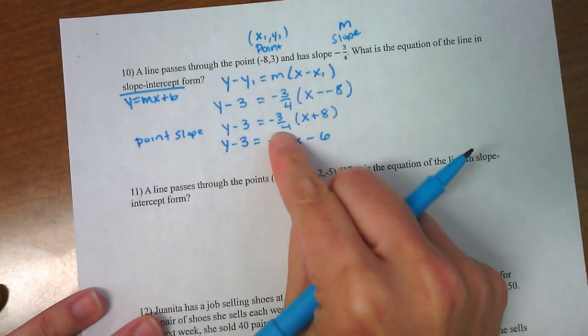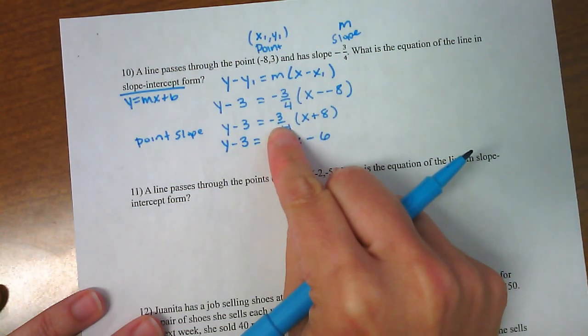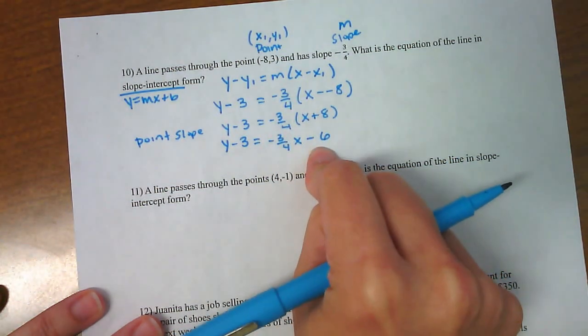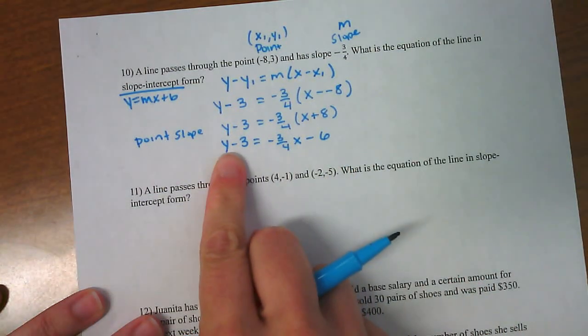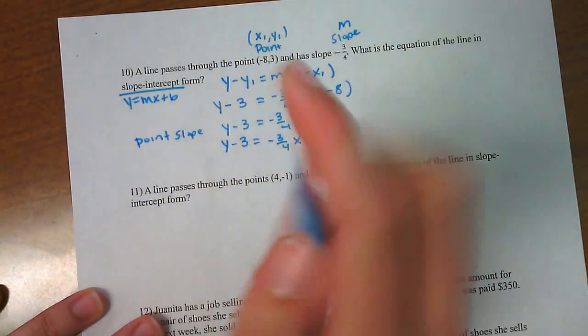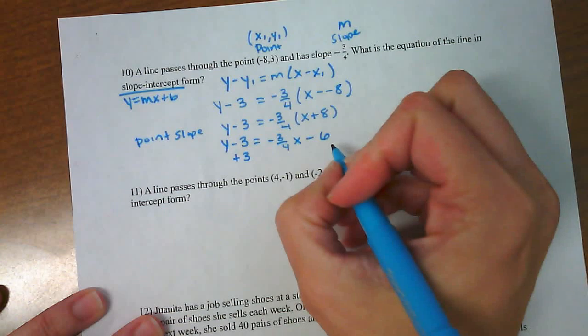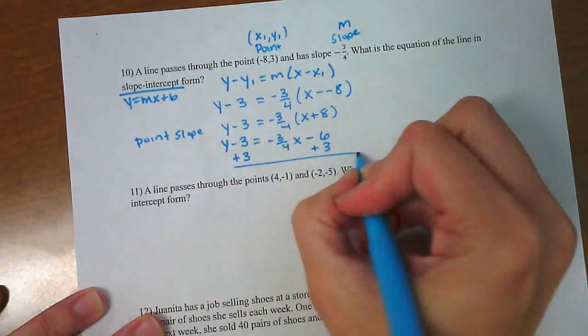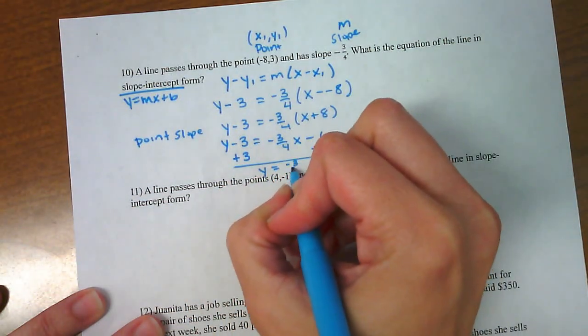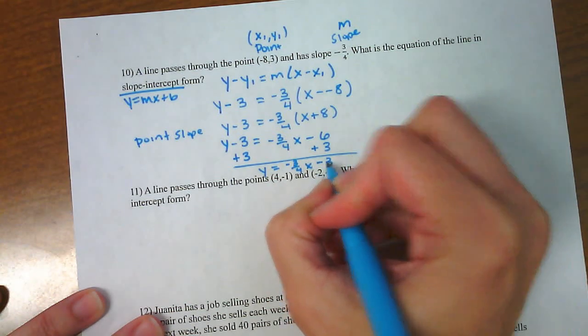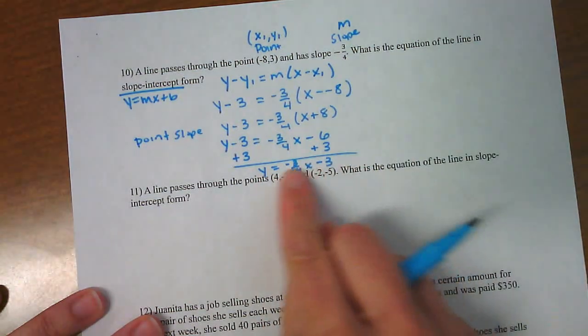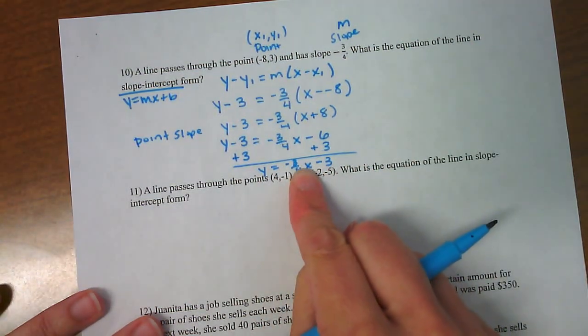If you're not good with fractions, you use your calculator. -3/4 times 8 is -6. Now, y is almost by itself. I've got to get rid of this -3, so I do the opposite and I add 3. So y is equal to -3/4 x minus 3. This is slope-intercept form. That's my final answer.